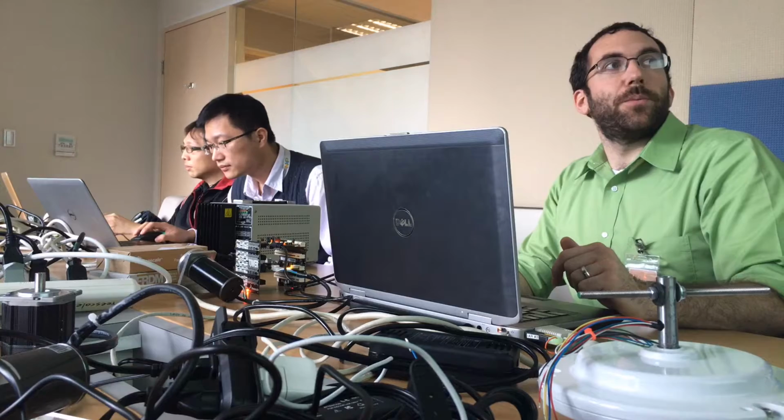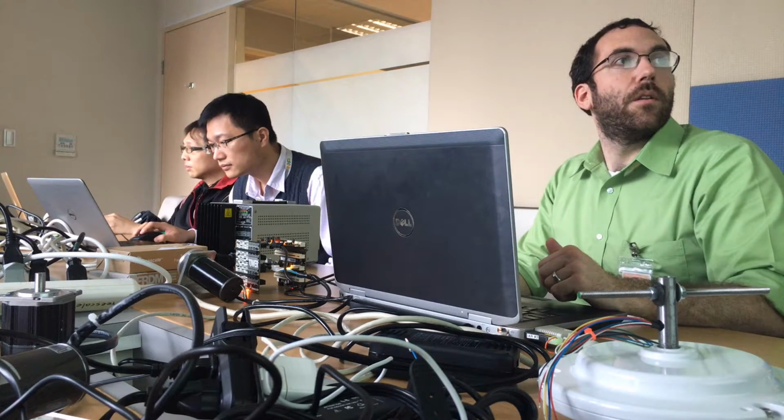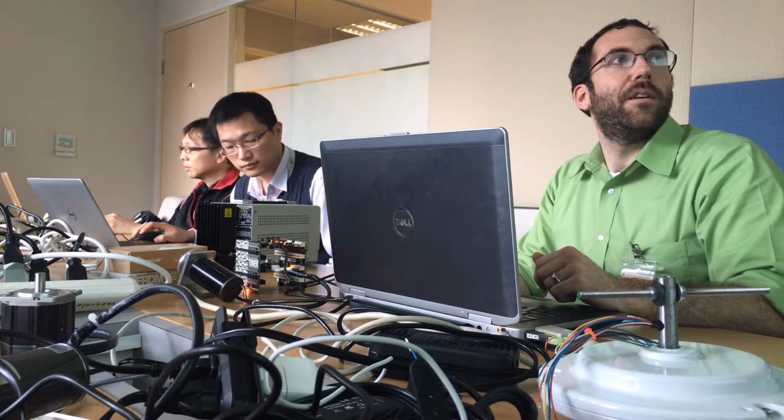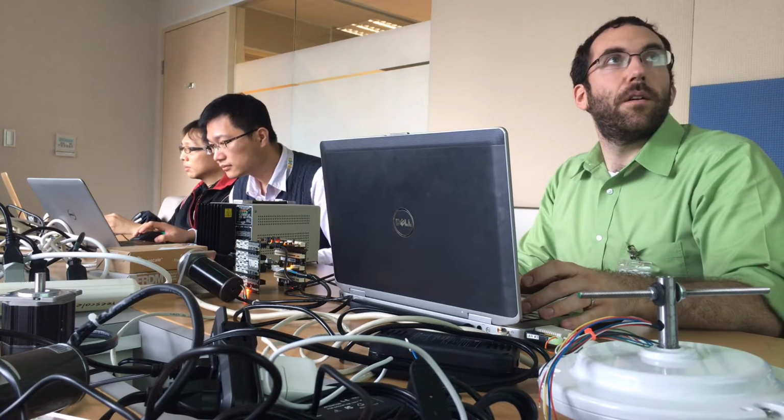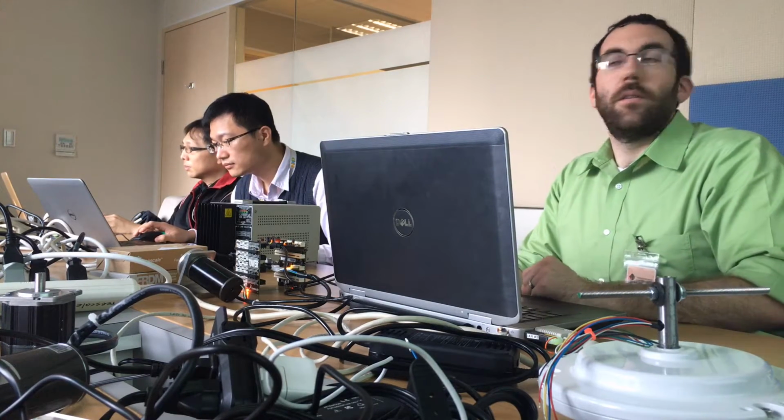Right, you can see my oscilloscope's increasing. It went up again, just like a ceiling fan.